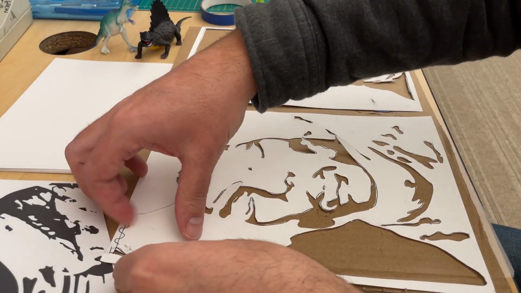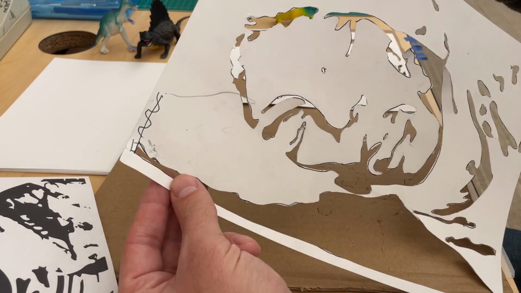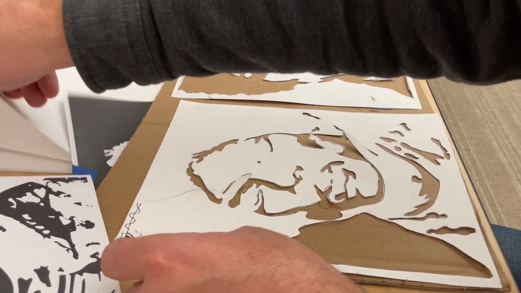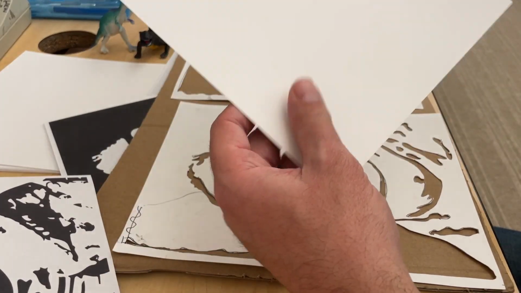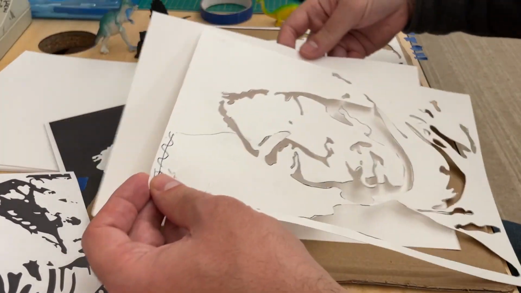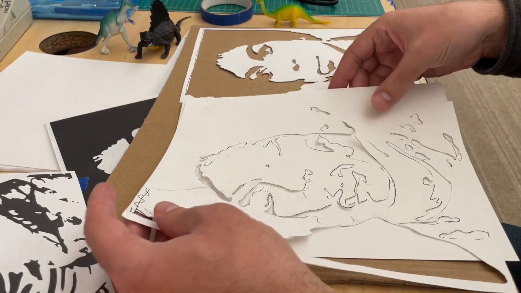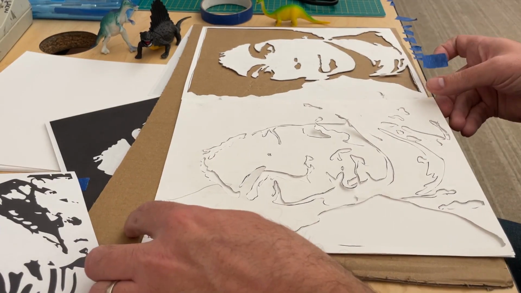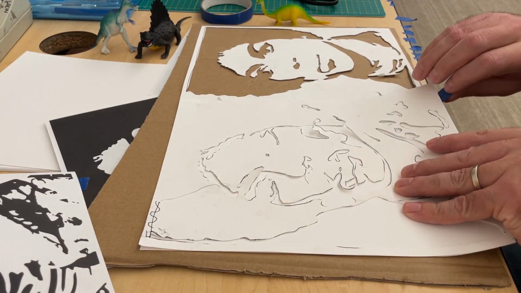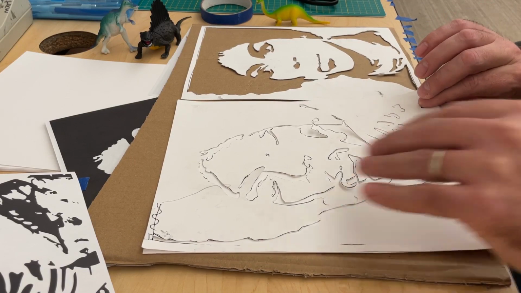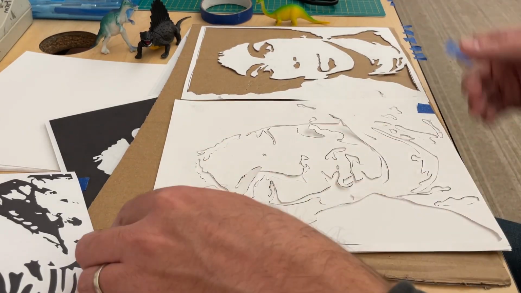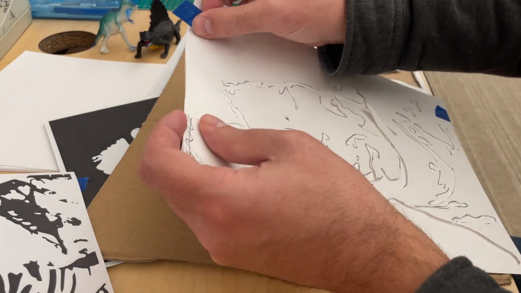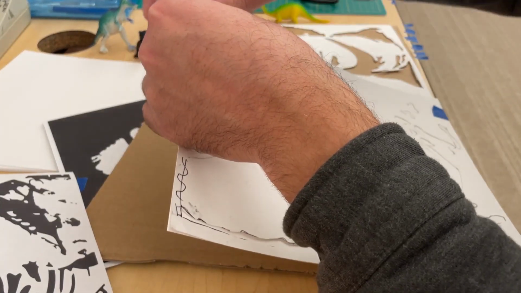Okay, so we got everything all cut out here, ready to go. The next step is we need to mount this on some of the thick paper again. So we're gonna put it on top of here, and we're gonna use some blue tape again to hold things down. Just so, again, we don't want it to shift, especially when we're spraying, and have it move around when we're spraying is a bad thing.